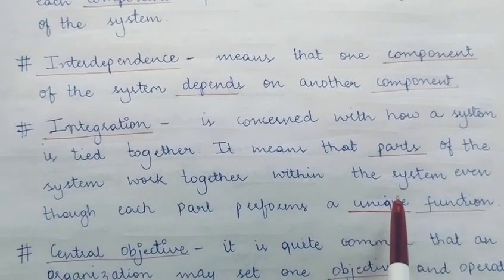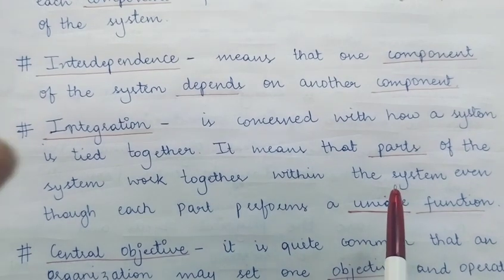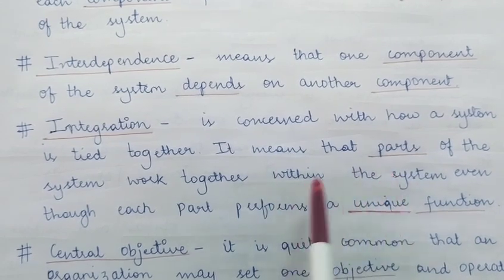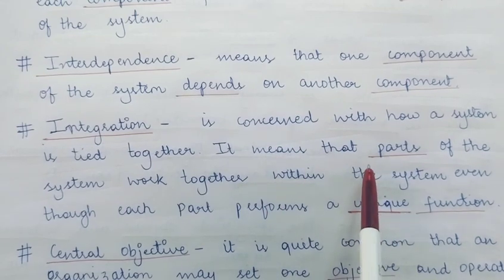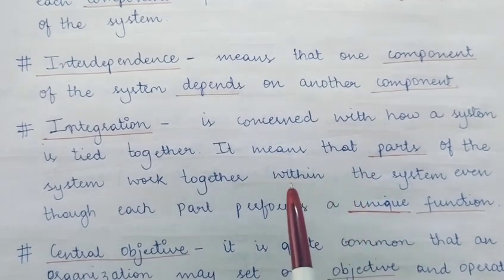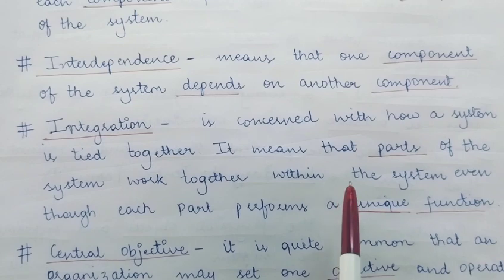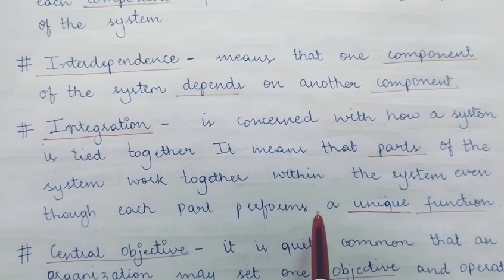Now I've already said that every component or every part of the system is doing its unique share of work, but still every component is interdependent upon the other components. So both these things are going hand in hand, independence and interdependence. Independence in the sense that every component is doing its own share of work, and interdependence in the sense that all the components are dependent upon each other in some way or the other.